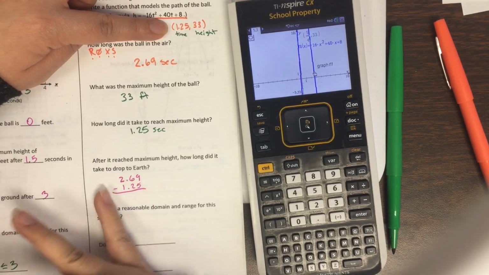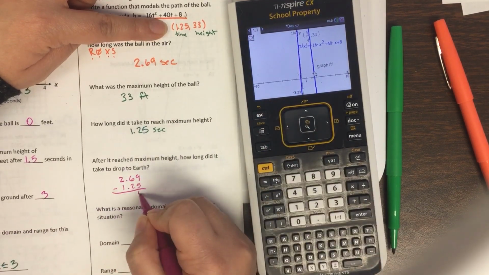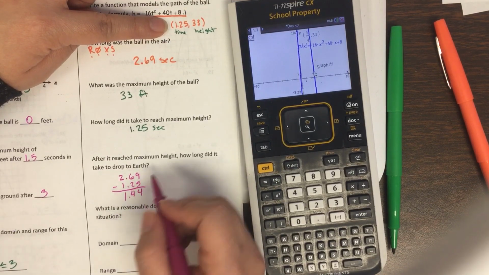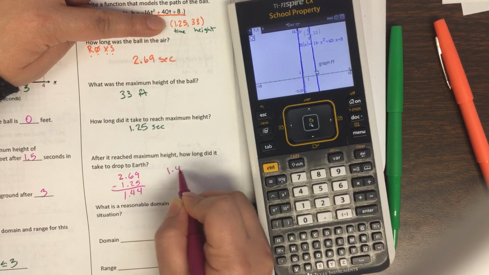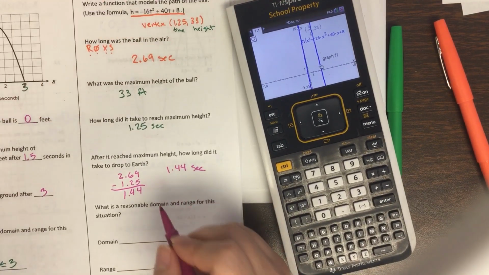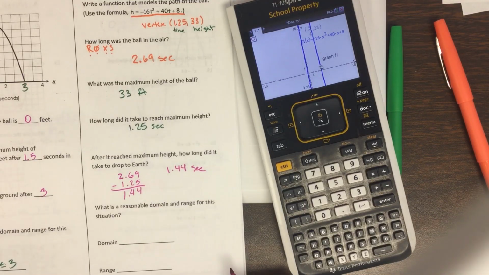Okay, and you can subtract either here in your calculator, whichever makes you happy. And it's going to be 1.44 seconds. It took just under 1.5 seconds for it, once it's reached that vertex, to come back down to the ground.